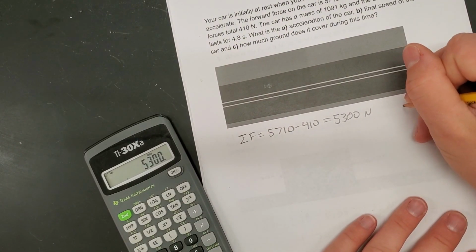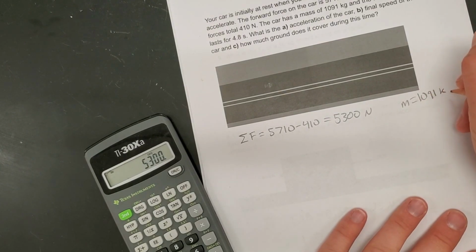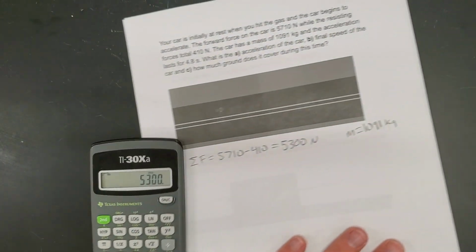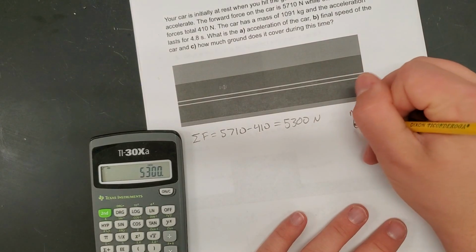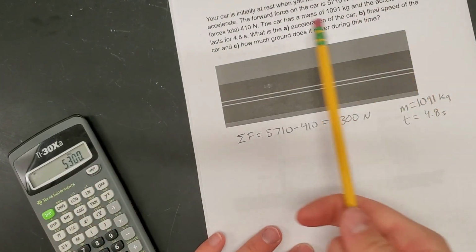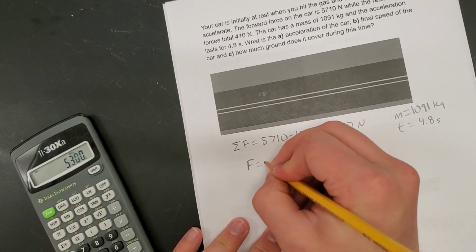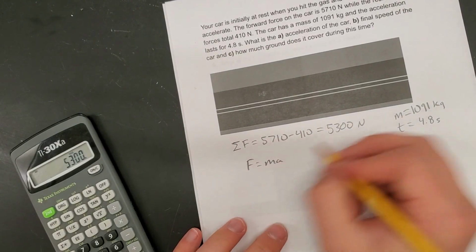Interesting. All right, so let's go ahead. There's a lot going on here, so let's go ahead and write this down outside the problem because it's really wordy, and we want to keep ourselves organized. So time also equals 4.8 seconds. What is A, the acceleration of the car? Easy. We can find that because we know F equals ma. So we know force, we know mass.